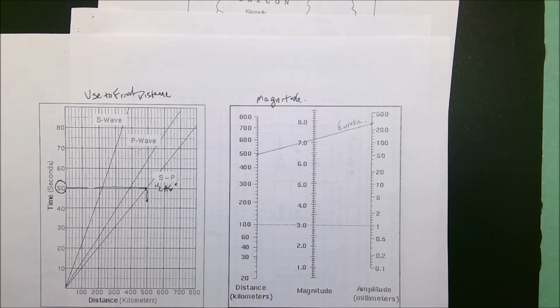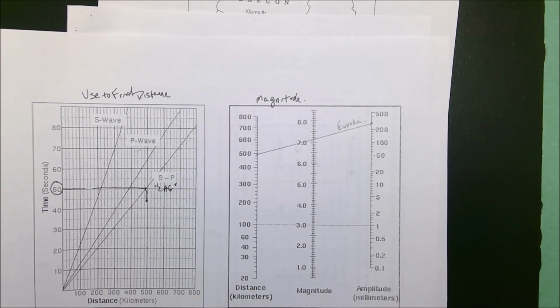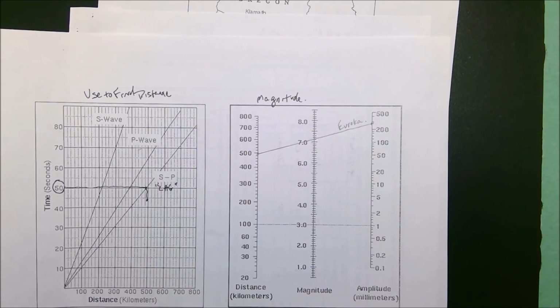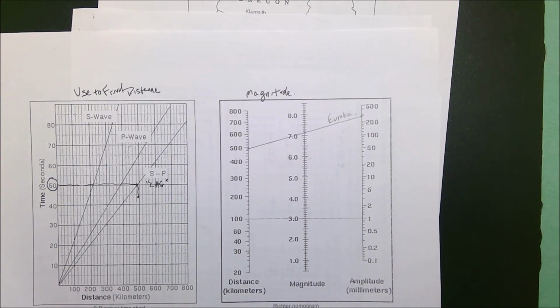Now, all you have left to do is to repeat that process for the next two locations. I would like you to pause the tape now and try those, and then restart the tape so we can compare the answers.